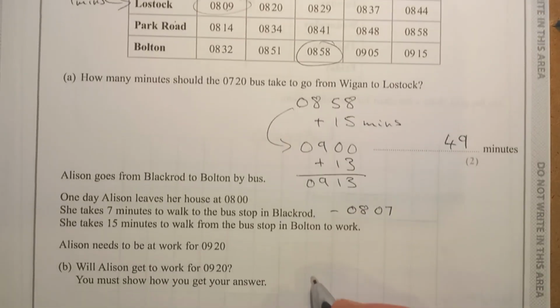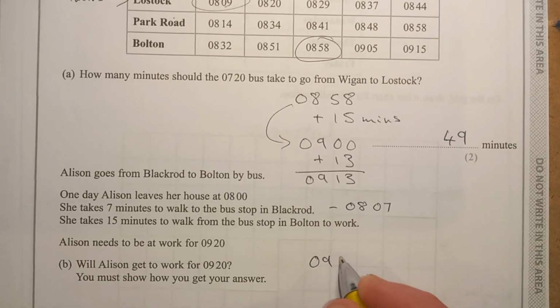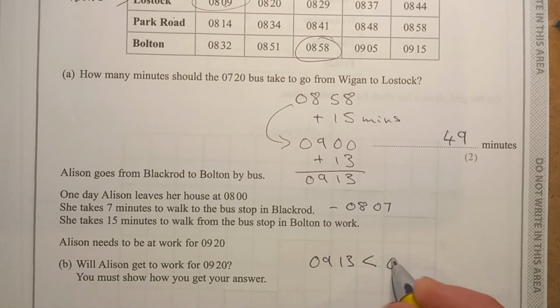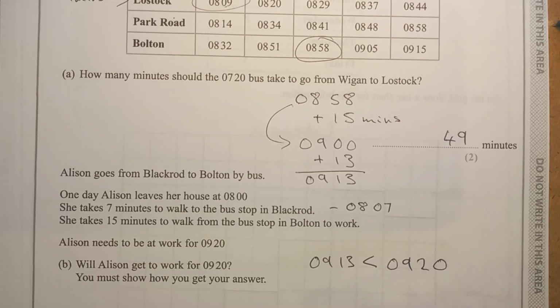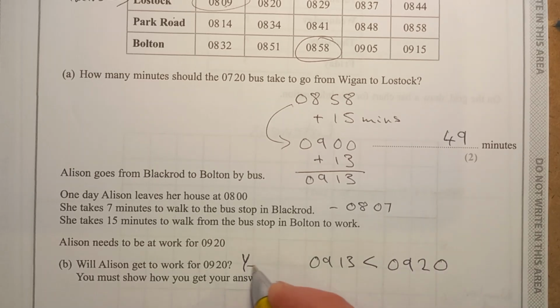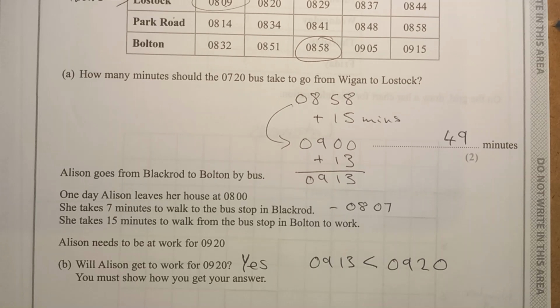And if we move this up, 09:13 is before 09:20. So would she get to work? Yes, she will. She'll have 7 minutes to spare.